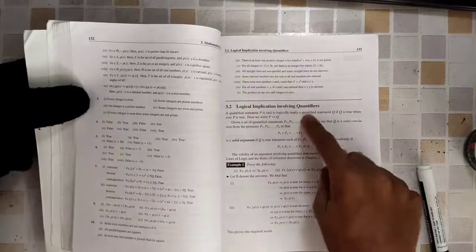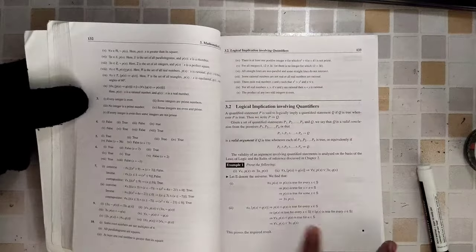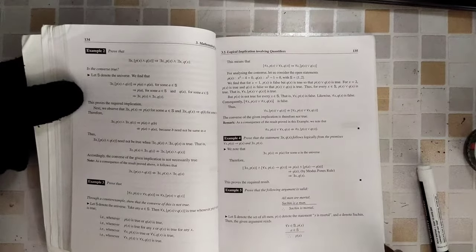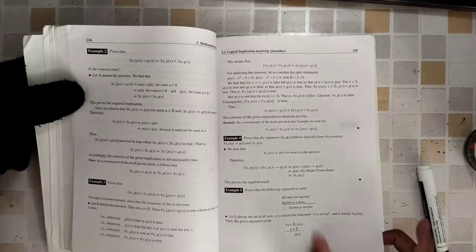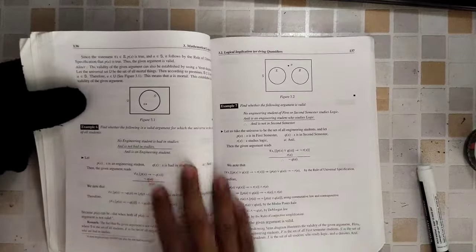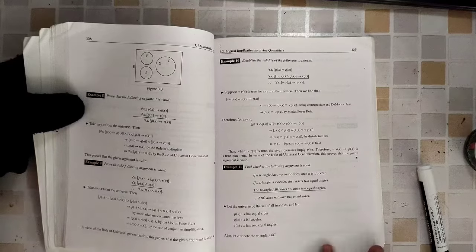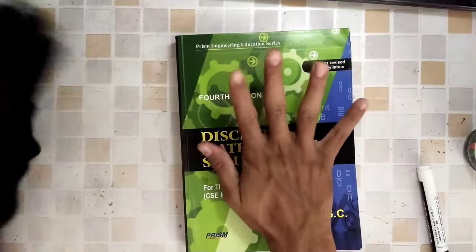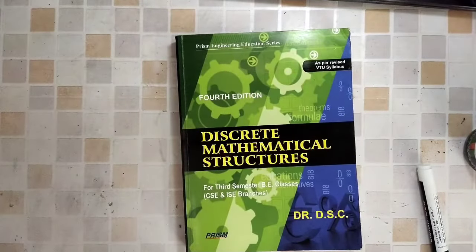Logical implication involving quantifiers, these all are a few extra types of things. You can see this also, this will also come, and it is an important part. I might explain this as a short reel, a 1 minute reel or something like that, or a short video. You can see all of it one by one, just pause it and take a screenshot, whatever, done. So this completes the first module.